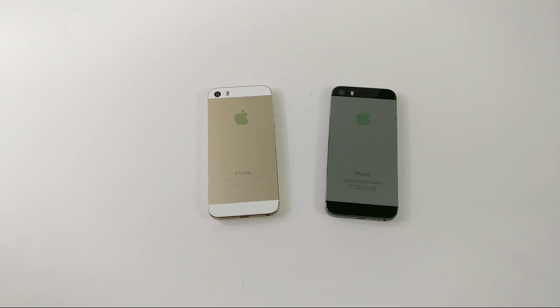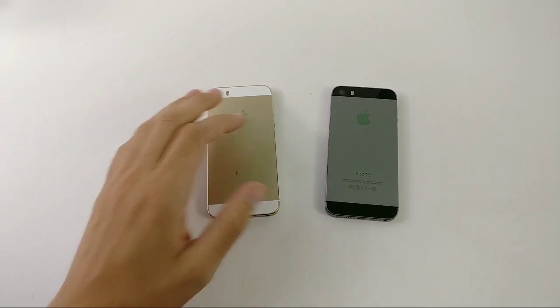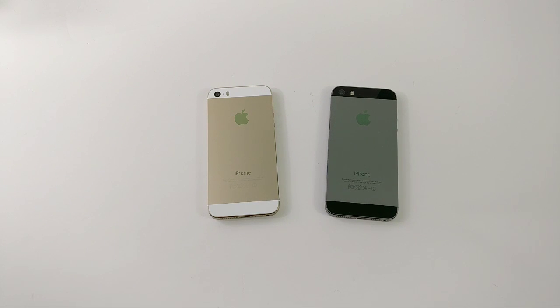Welcome back to the iPhone 5S iOS 10.3.2. I'm gonna wait for some of you guys to get in the stream. Welcome back if you were already in. If you're just joining, this is iOS 10.3.2 versus iPhone 5S iOS 11.